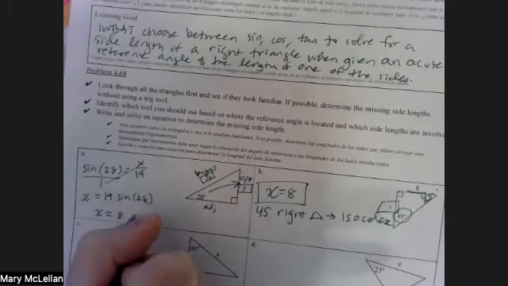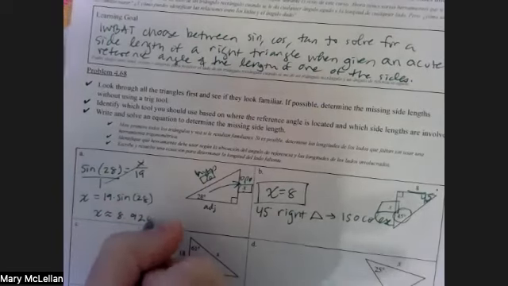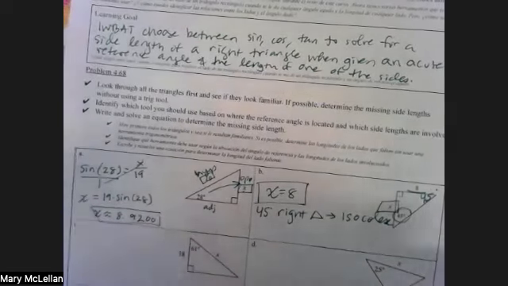X is about equal to 8.9200. 4 digits for trig after the 0. Okay, next one is done.